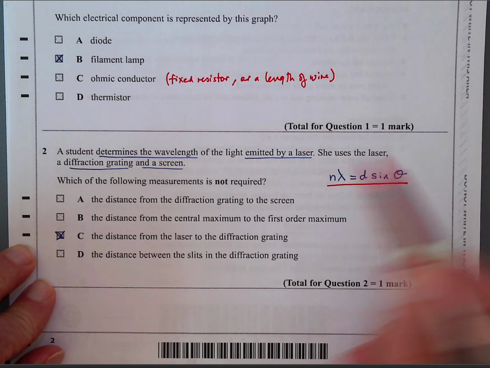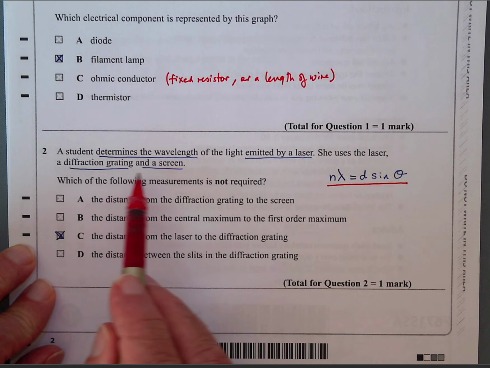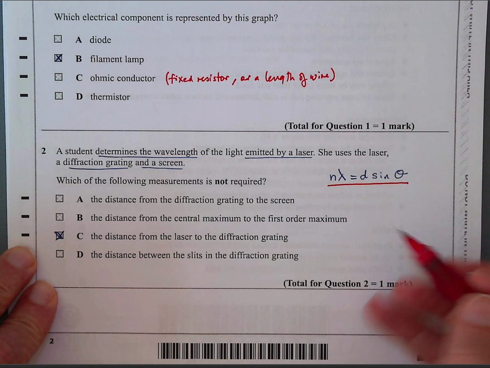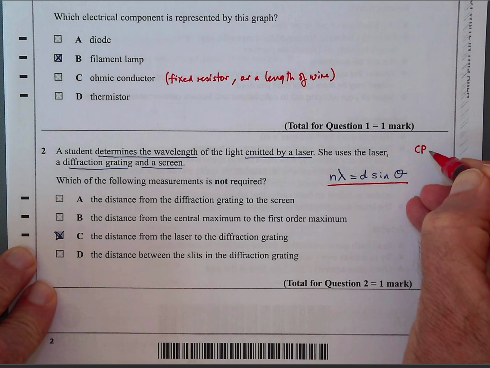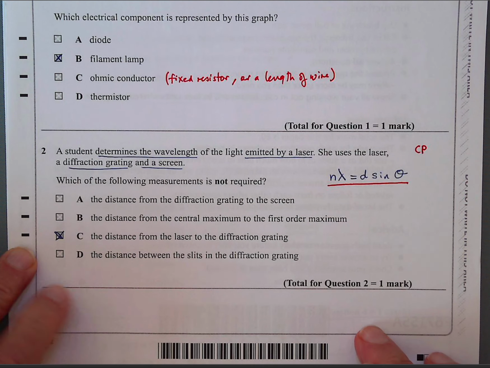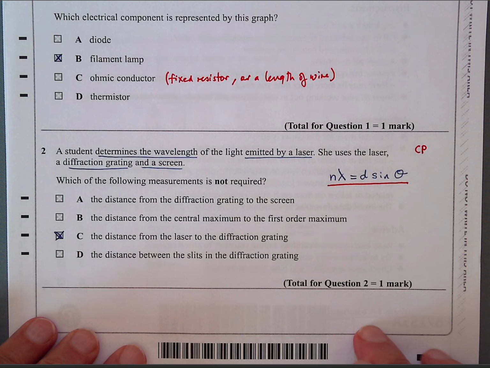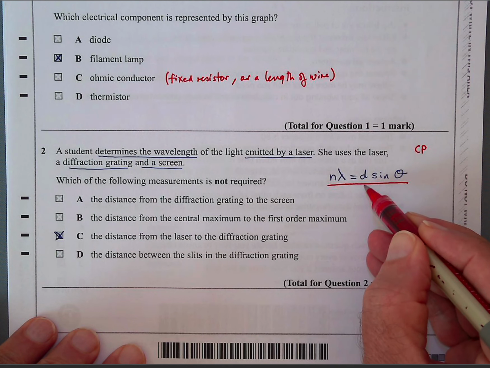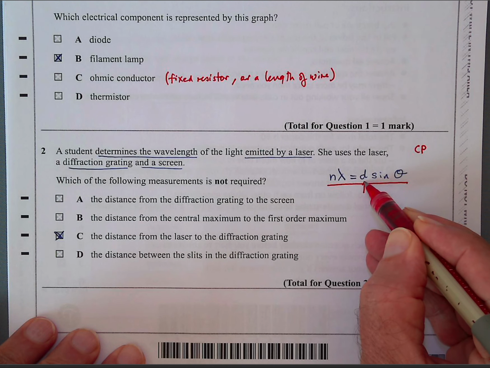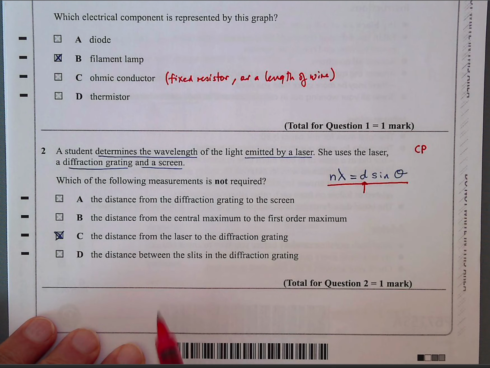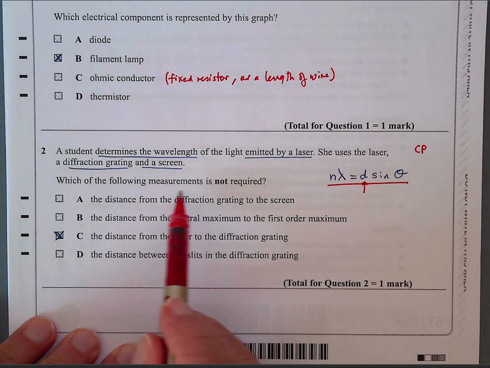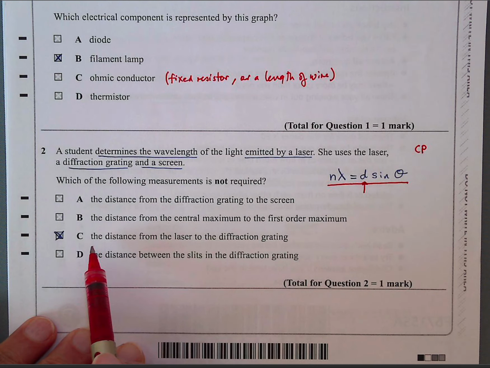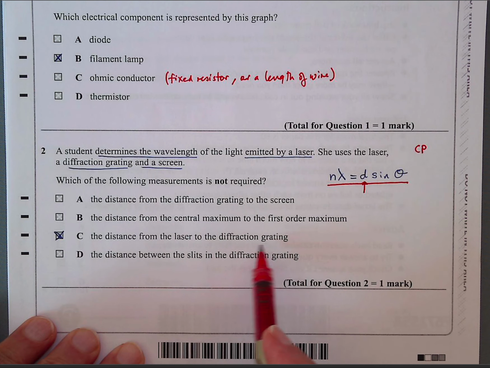She uses the laser, a diffraction grating, and a screen. Okay, this is a core practical, so you need to make sure you know the details, the method, and how the results are analyzed. The diffraction grating has a value of d that you need to be able to work out. They want to know which of the following measurements is not required. Well, the distance from the laser to the diffraction grating is not required.